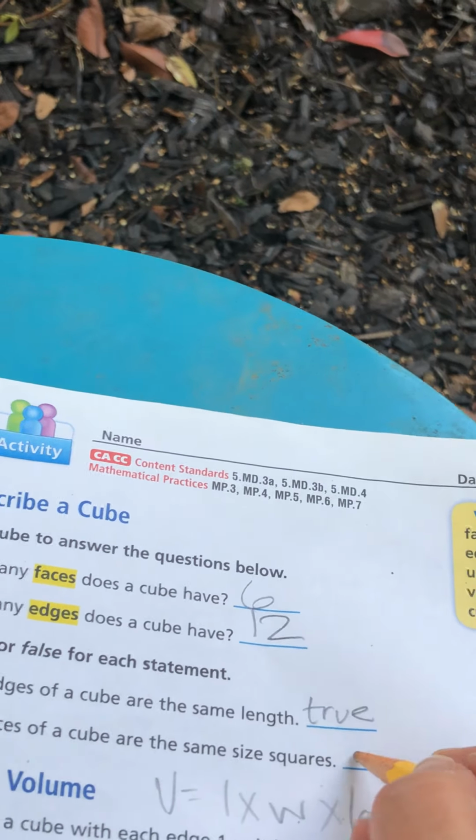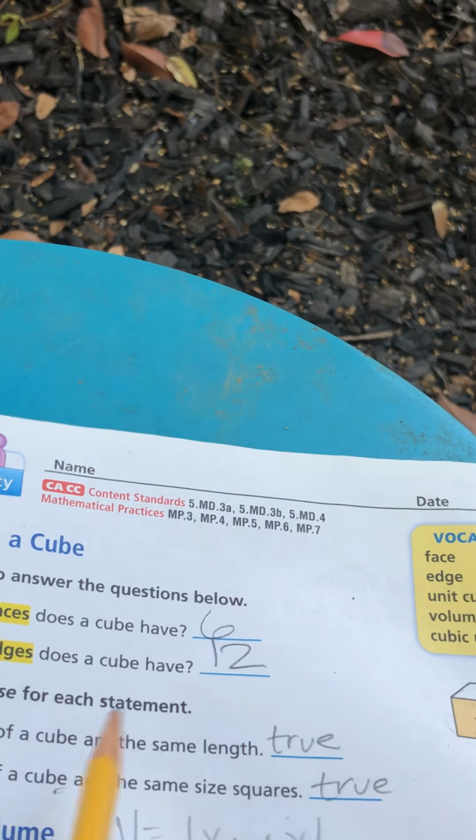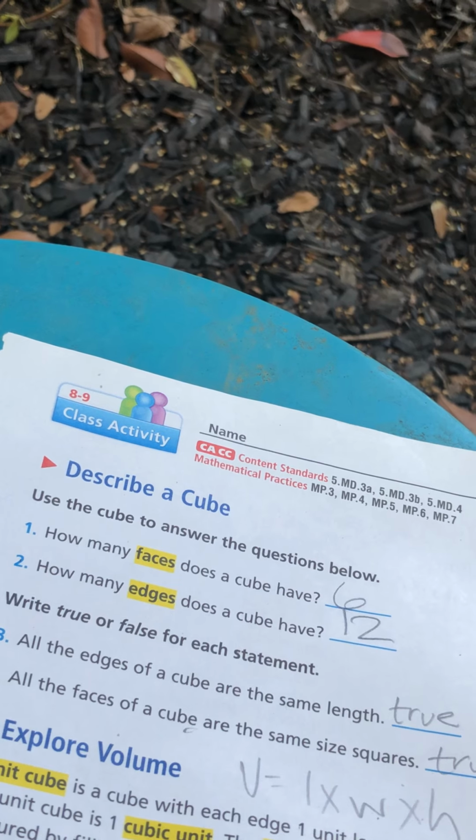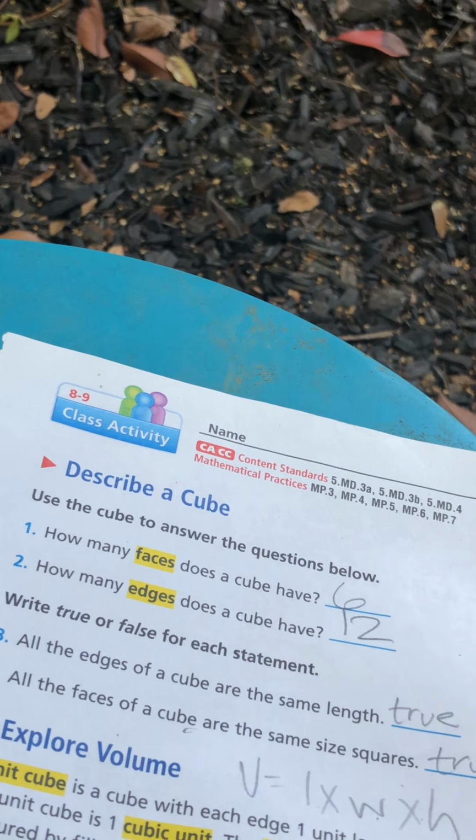All the faces of a cube, are they the same size? Yes, that's true. Now, this is a cube. There's some things that are more rectangular, like a cereal box. That might be different. They might have different sizes.